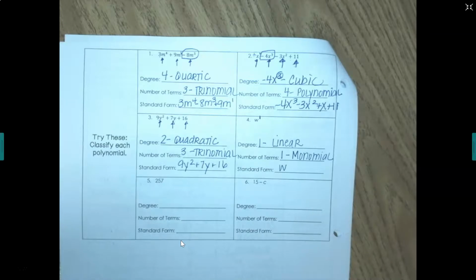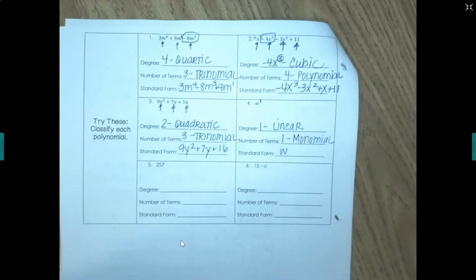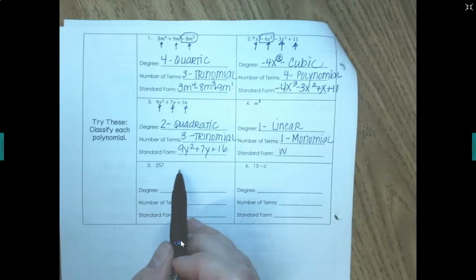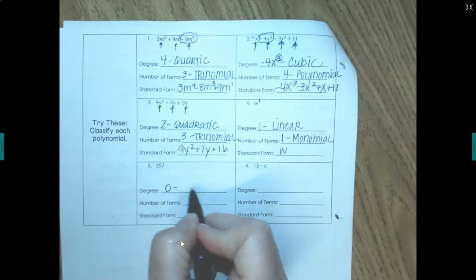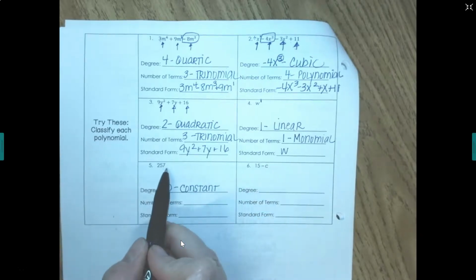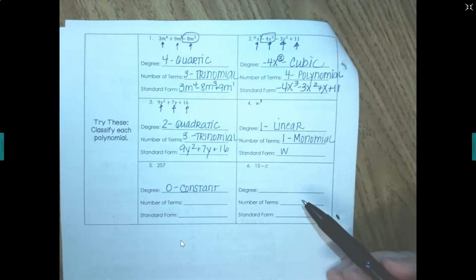All right, let's try that again. Let's take a look at number 5, 257. Okay, so the degree. Is there a variable? There's no variable. Do you remember what was said if there's no variable? There's no variable, so we call that a constant. The number has no variable, so it will always be 257. There's not a number I can plug in that's going to change it. You would need a variable for that.